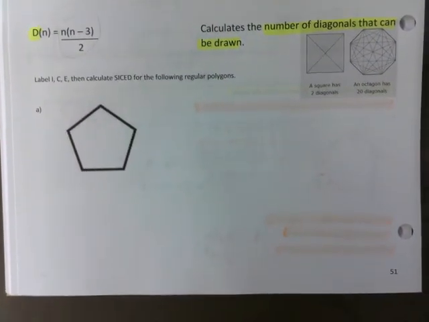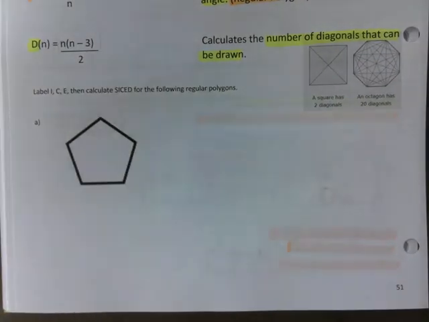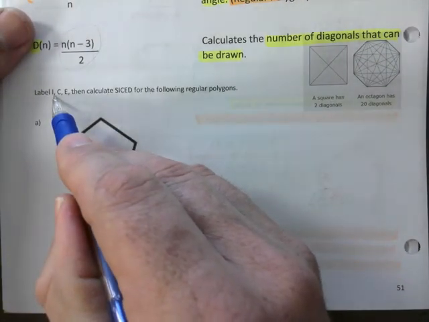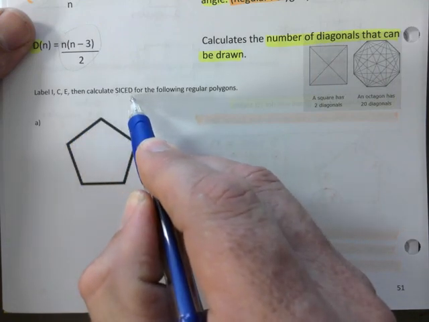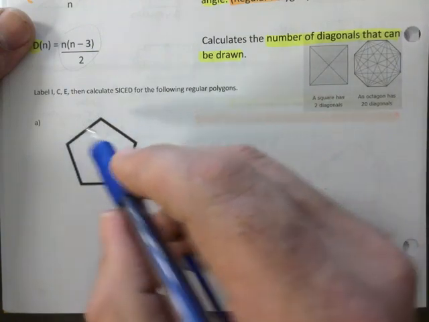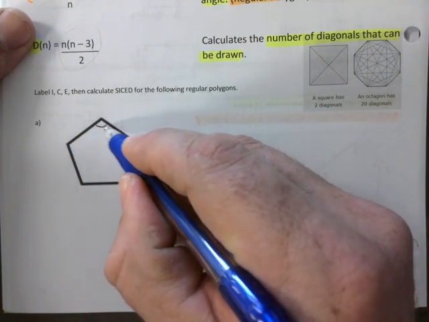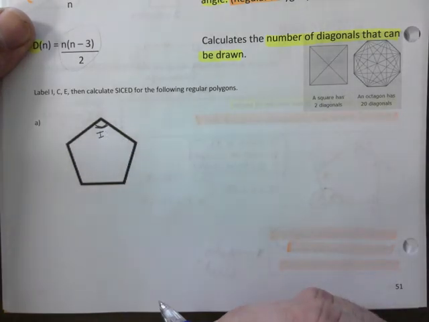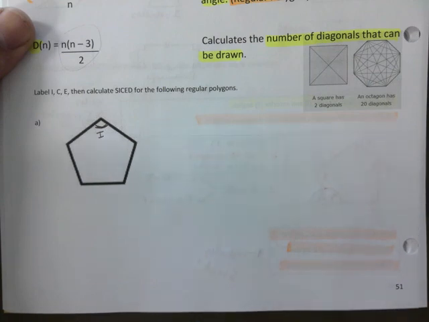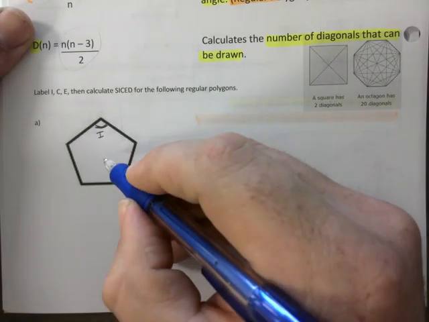Let's go over here. Label interior, central, exterior, then calculate this. One interior angle, just label it. Just go like this and put an I there. Okay? That is one interior angle. You get a mark for that. Like, label one interior angle.